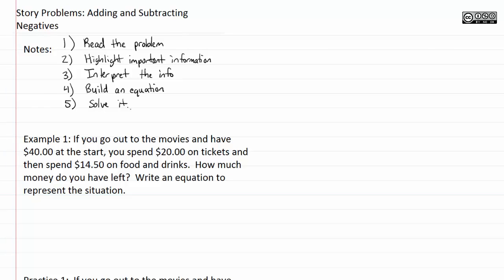As I'm reading through this first question in example 1: If you go out to the movies and have $40 at the start, you spend $20 on tickets and then spend $14.50 on food and drinks, how much money do you have left? Write an equation to represent the situation. Certain things strike out to me. I have $40 at the start, so I'm going to highlight that. Then I spend $20, and then I spend $14.50. And I'll choose a different color for what matters most: how much money do I have left?